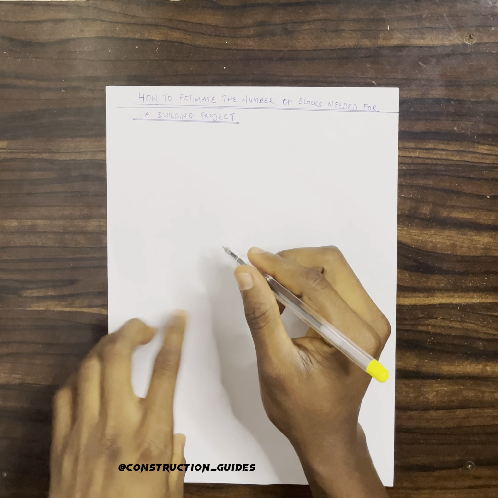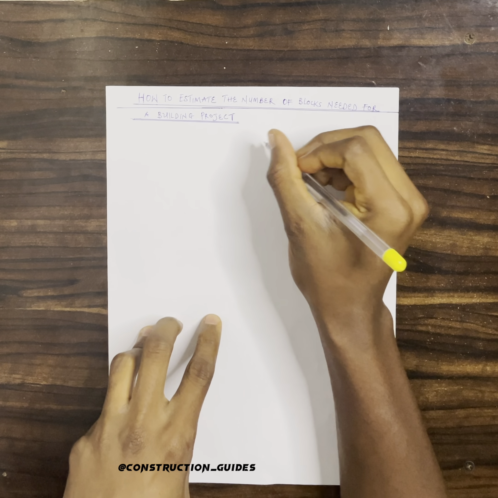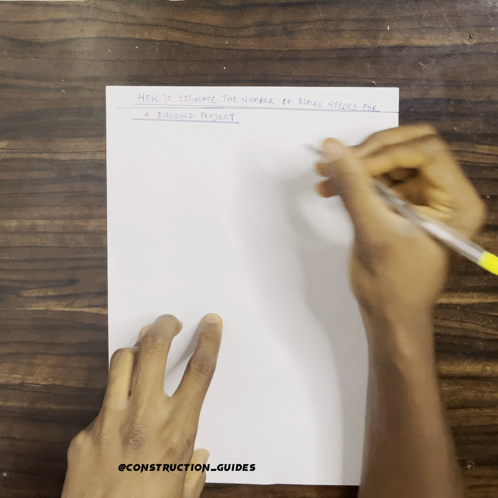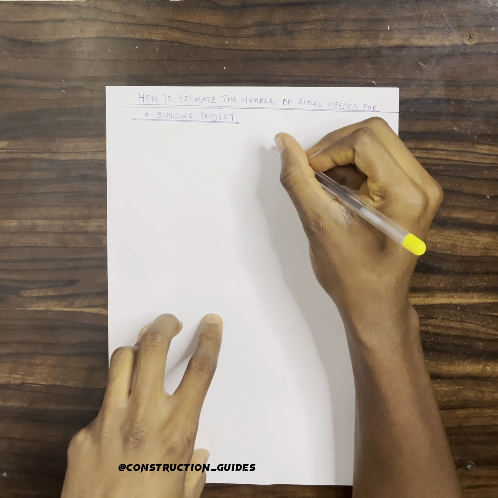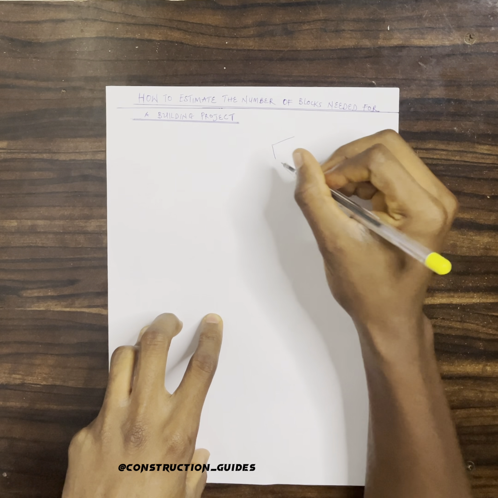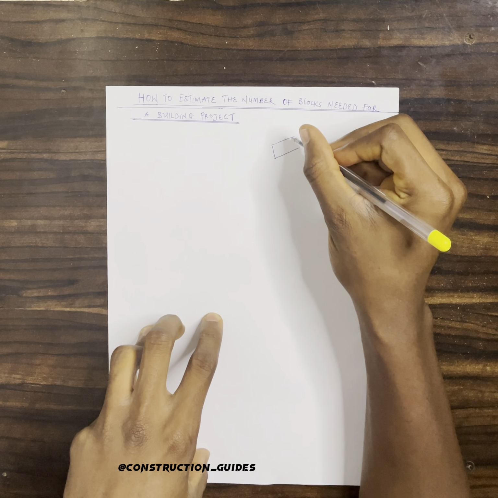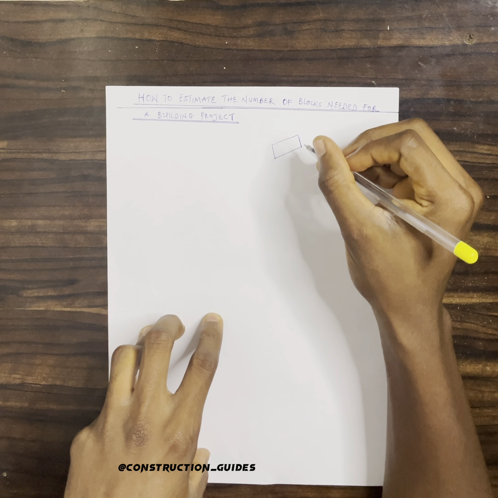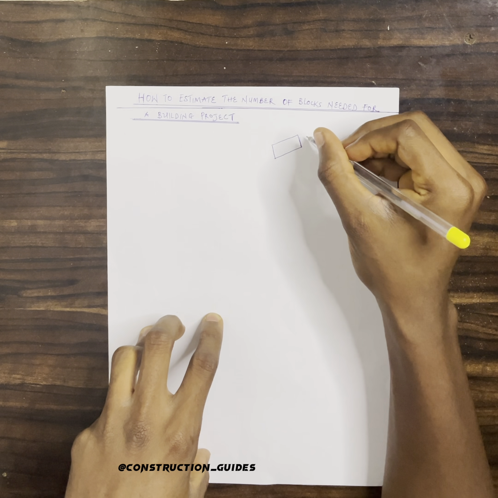First, you have your block. We have different types of bricks or blocks, so I'll use the common ones for this calculation. Let's say this is your block, say a 9 inches block.